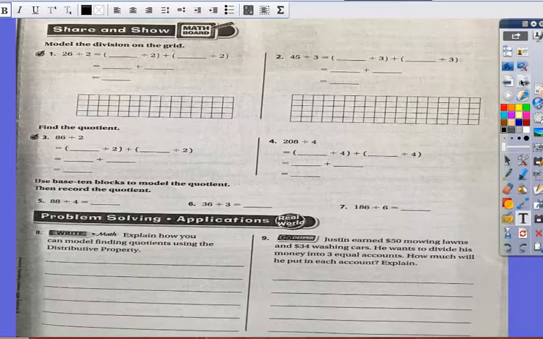Alright, let's take a look at some examples. Model the division on the grid. 26 divided by 2, which is kind of what we were doing with that last problem. We're going to break up the 26: 20 divided by 2, and 6 divided by 2. 20 divided by 2, 2 times what is 20? The answer is 10. Plus 6 divided by 2, 2 times what is 6? 3. So 10 plus 3 is 13.